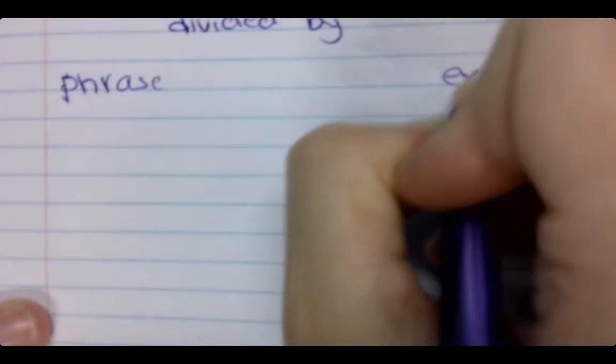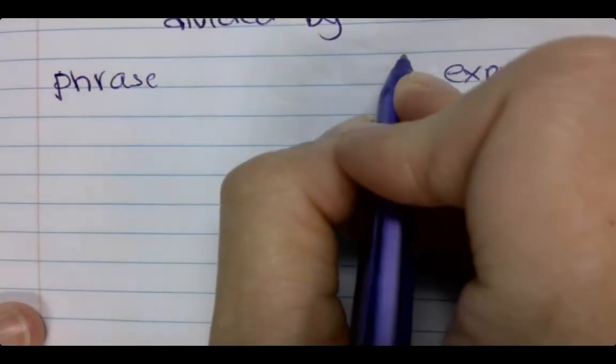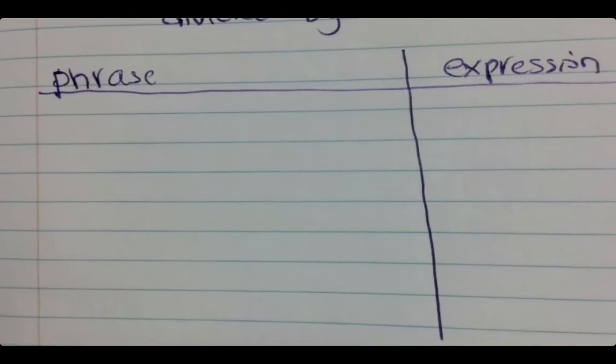All right, so let's do some examples. Here we're going to have the phrase, and then we're going to have the expression. The phrase is going to be the word. The expression is what it's going to be with numbers in it, called algebraic.